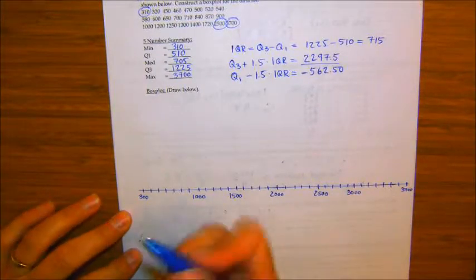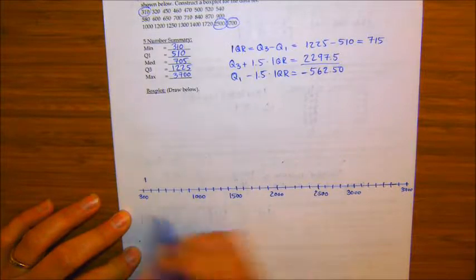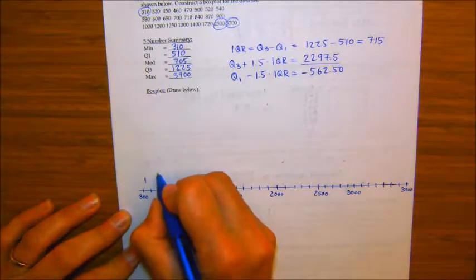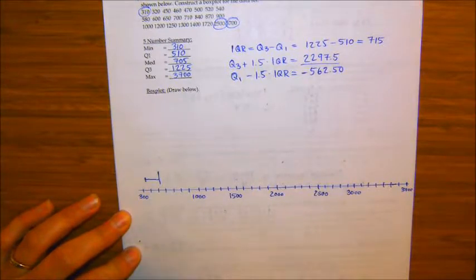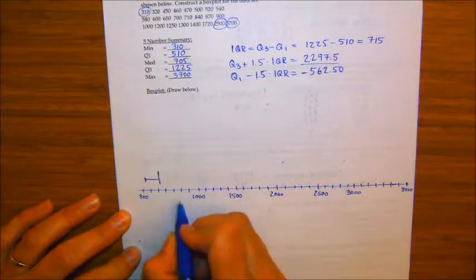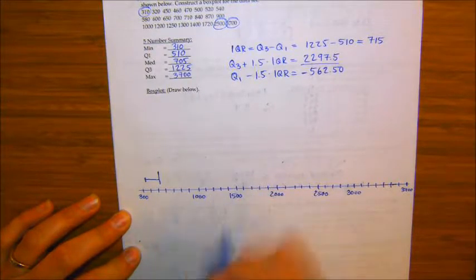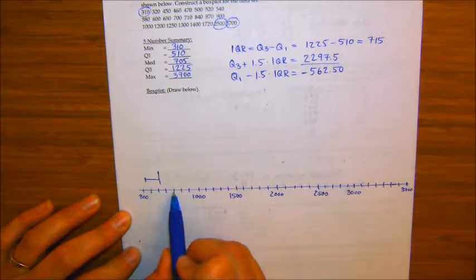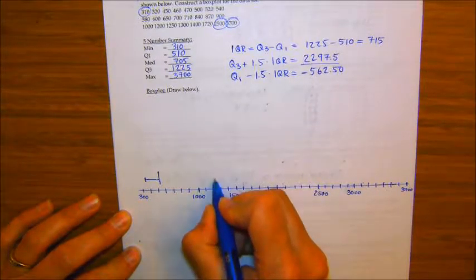Our minimum starts at 310, so this is where our whisker starts. Our Q1 starts at 510, so this is where our box starts. Our box goes from Q1 to Q3. So Q3 is at 1,200. So this was 1,000. So 1,225.